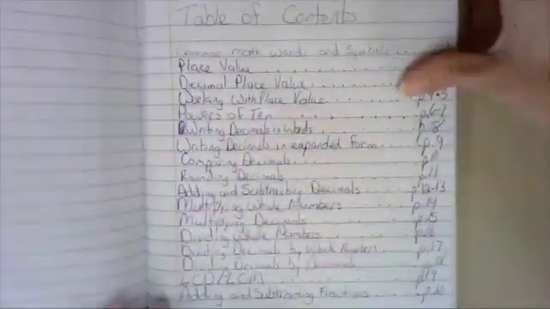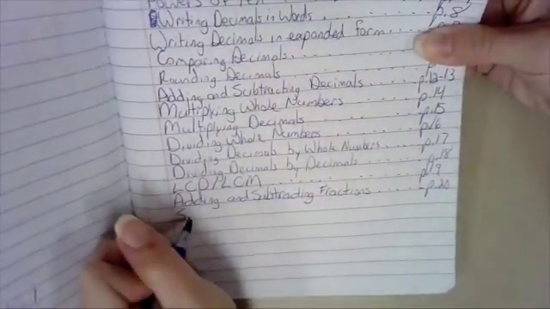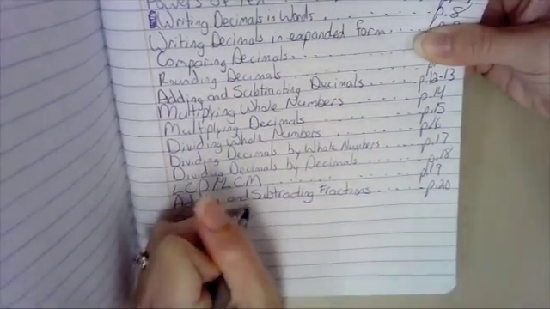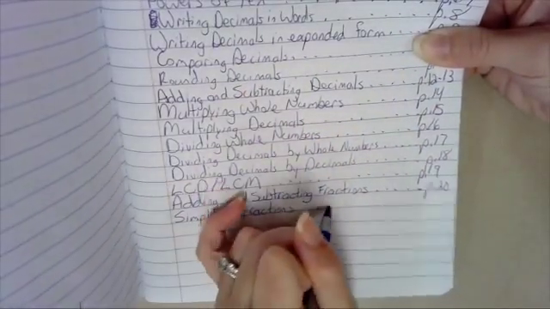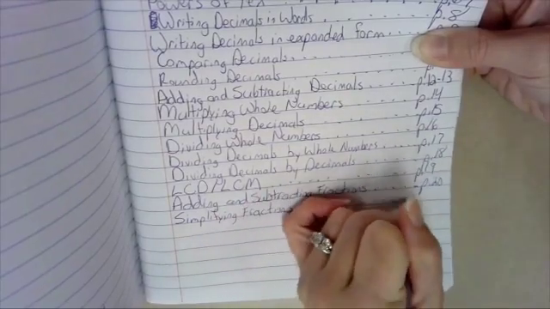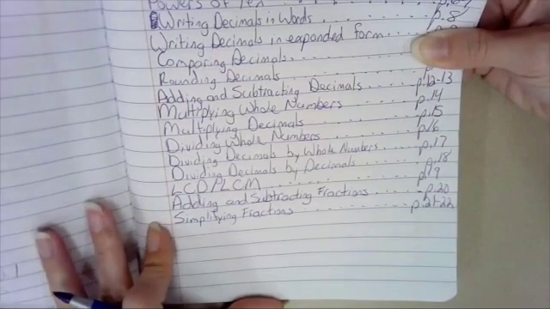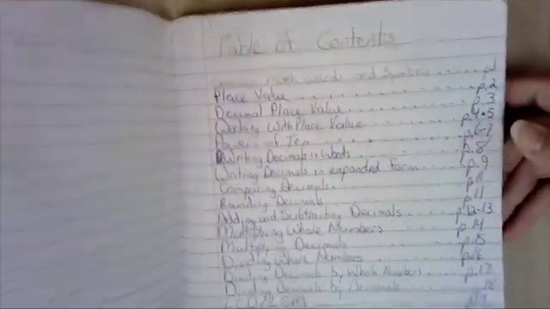In our math notebook today, in the table of contents, you're going to write simplifying fractions. Sorry about that, my paper's turning over. Page 21 to 22. Simplifying fractions, 21 to 22. Then we're going to turn to page 21.